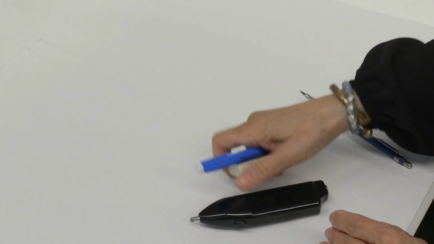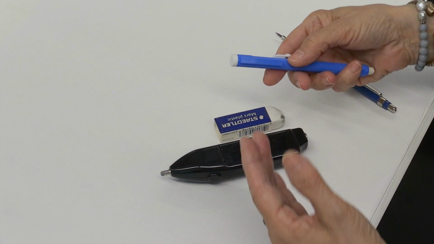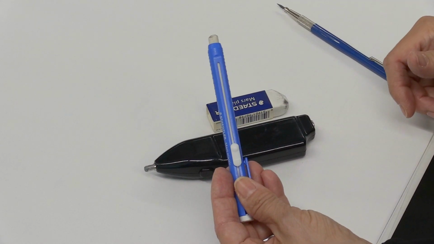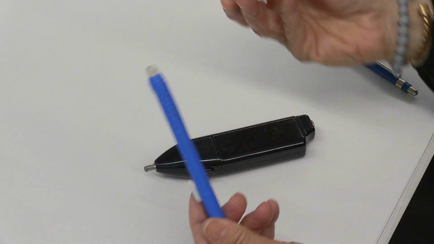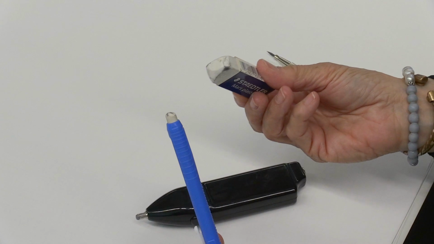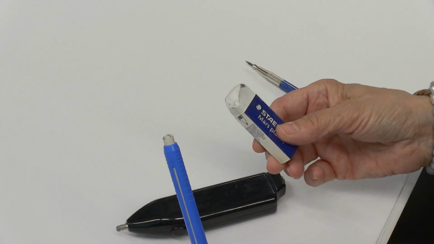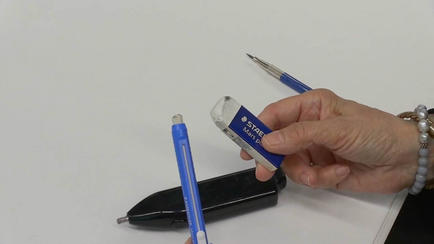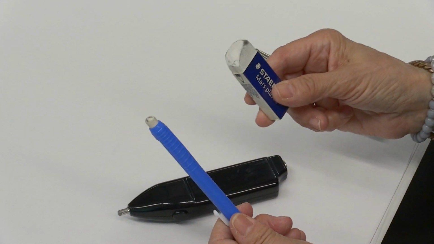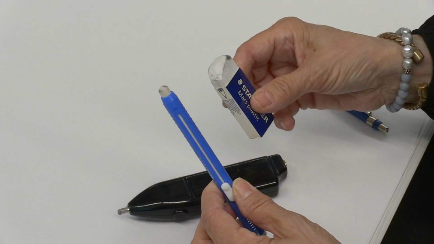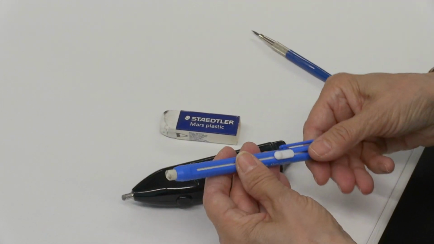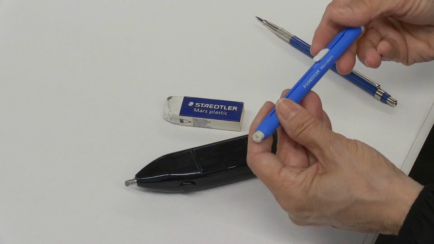The next item are erasers. And you really have to get what is comfortable for you, but they come in a few different forms. The most important thing is that they are white erasers. If you buy a pink eraser, when you use it on the paper that we use, it will turn the paper pink. So it's best to have the white erasers, and they come in different ways.